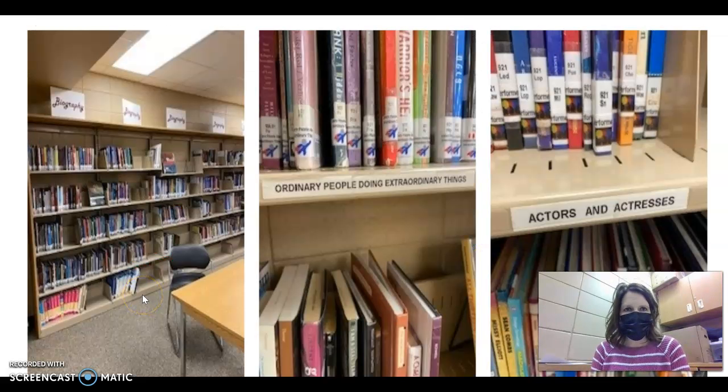So this is in the library on the far left. On the far left here is the picture of the section of biography. You can see we actually have a lot of books. However, Miss McGinnis has a lot of classes, and some of the books are outdated, if I'm being honest. So you're going to find some new books in there of people, but some oldies but goodies as well.